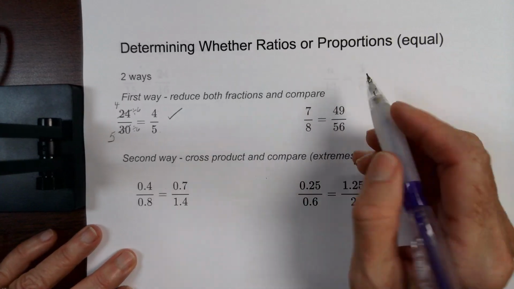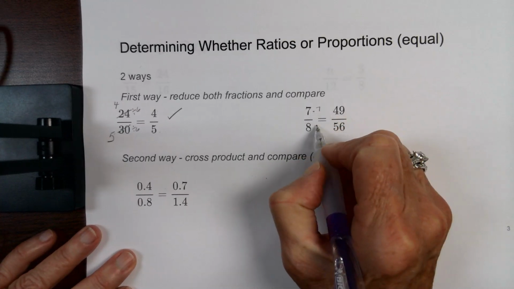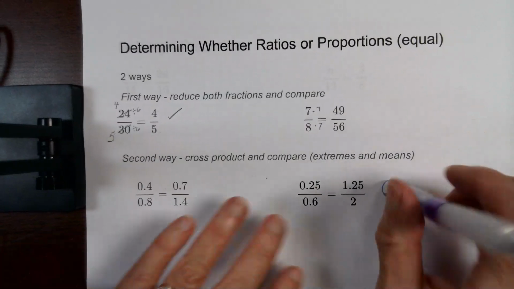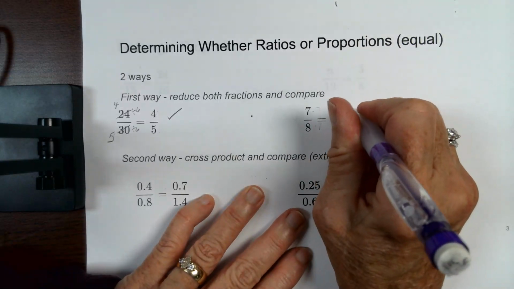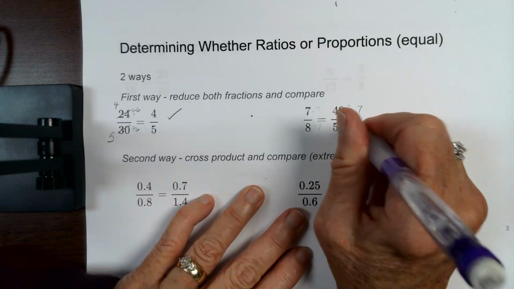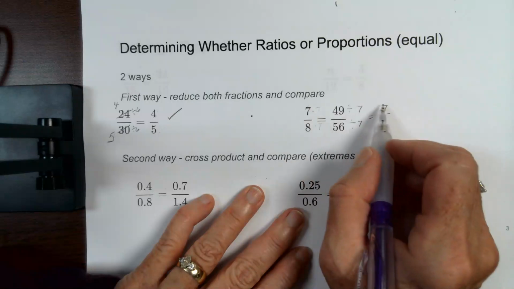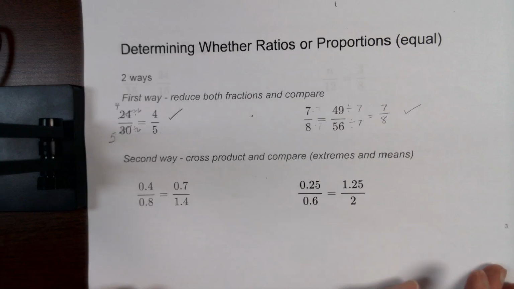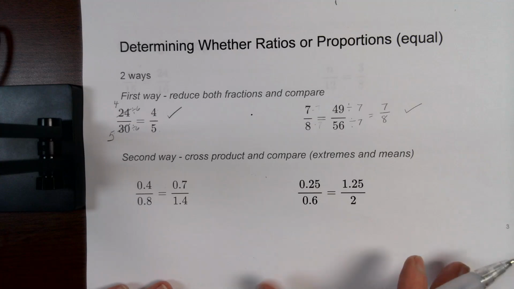I can look at this one and say, well, if I multiply the top and the bottom by 7, I would get this other one. So if I divide the top and the bottom here by 7, it's going to give me 7 over 8, which matches my number. So if they're both reduced to lowest terms, then I can often tell whether they are equal or proportional.